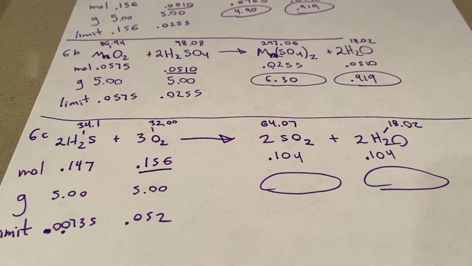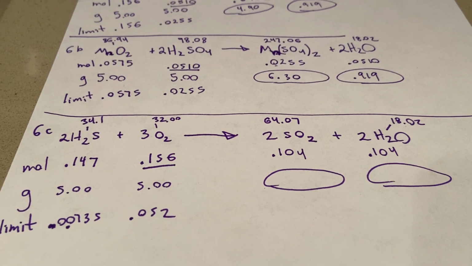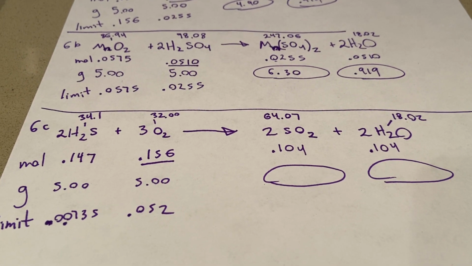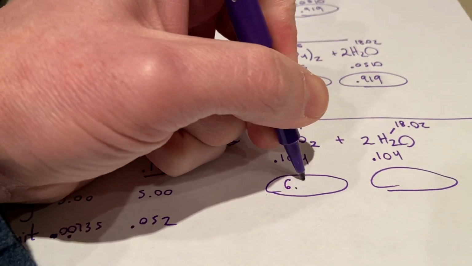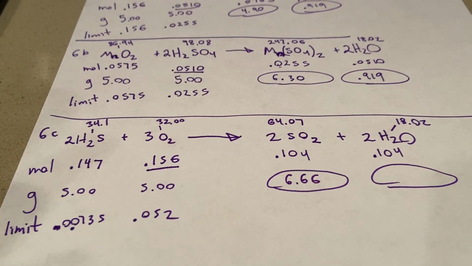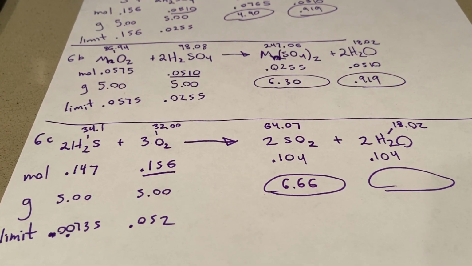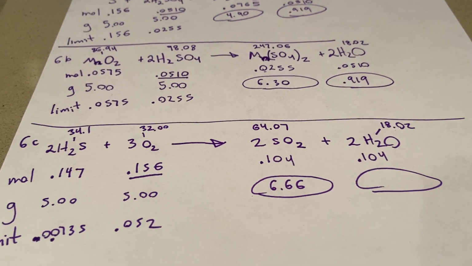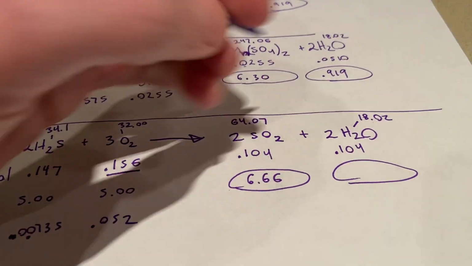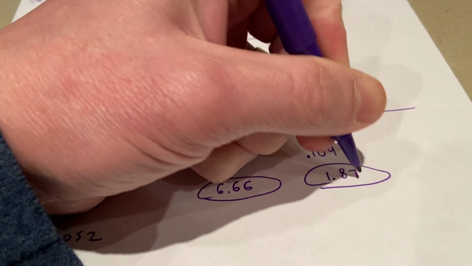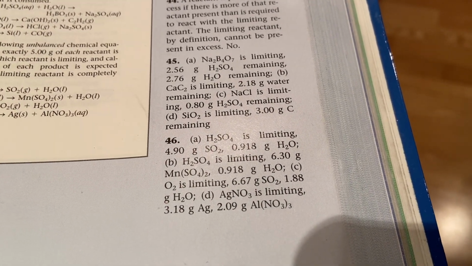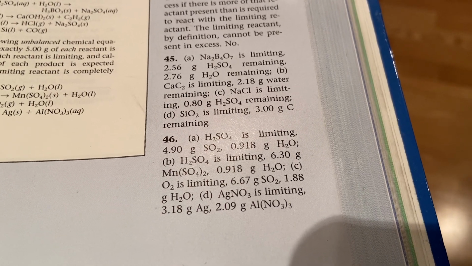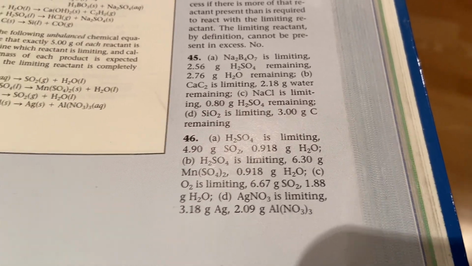Now we just need to multiply by grams when going down. So 0.104 times 64.07, I got 6.66 grams here. And then for the final one, 0.104 times 18.2, and I got 1.87, it looks like. Let's check out the book on the answers over here. Okay, looking for C, B, C. Oh, there it is. Yep, close enough. Off by 0.01 on both, but that's still a fine answer.